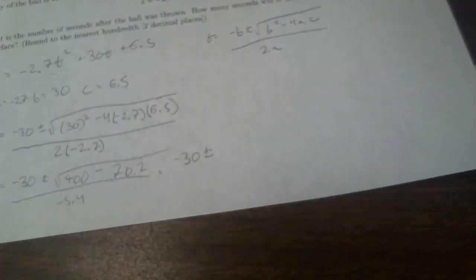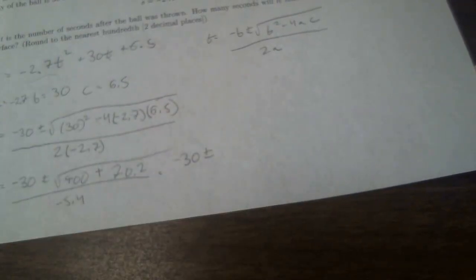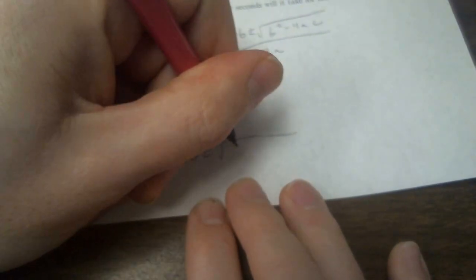Negative 30 plus or minus, so you have 900. Yeah, this should be a negative times a negative, so this should end up being positive. So plus, so the square root of 970.2. I guess I don't need my calculator for that. Divided by negative 5.4.